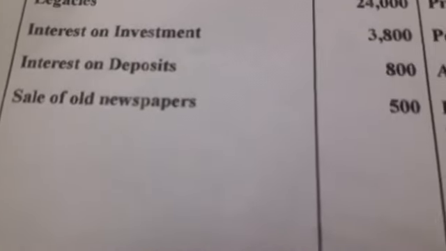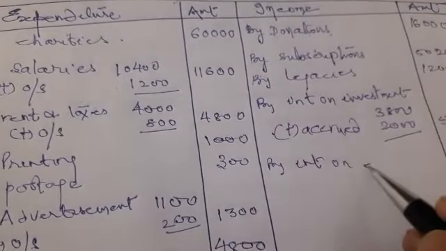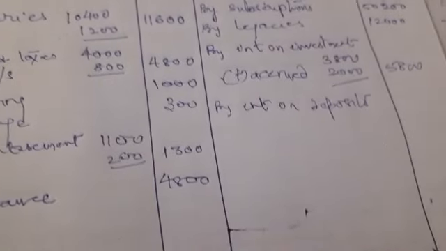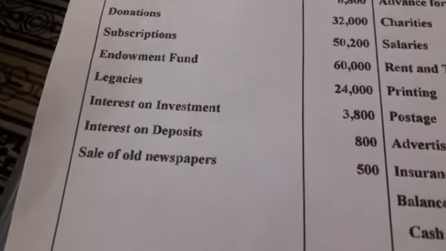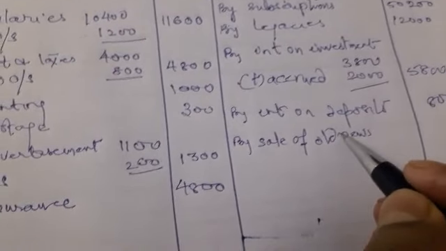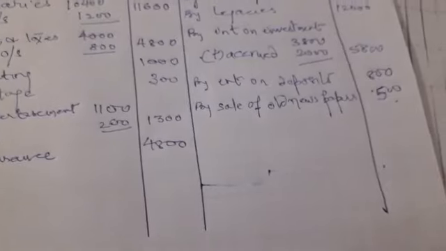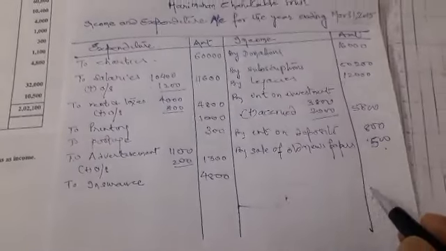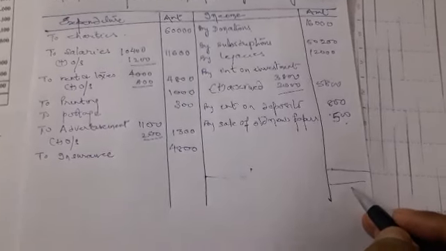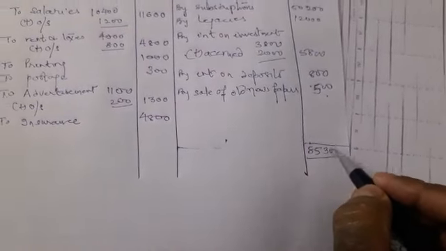Next is your interest on deposits. By interest on deposits, and last one is sale of old newspapers, ₹500. So the total of income side is 85,300.